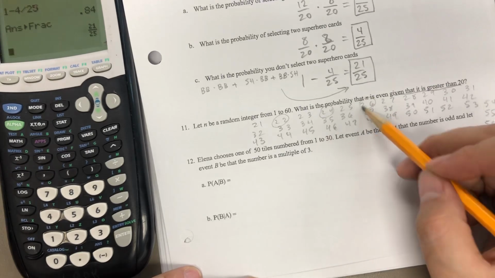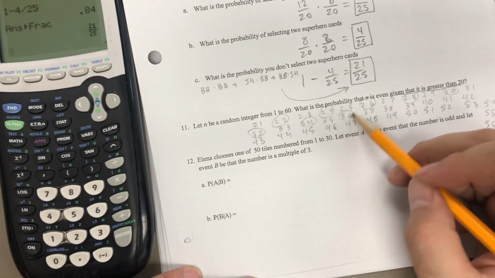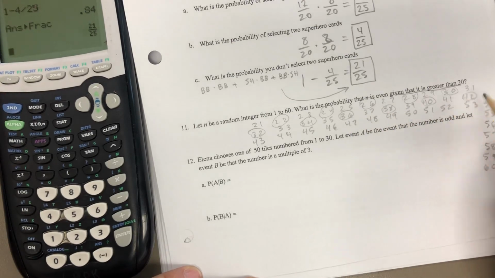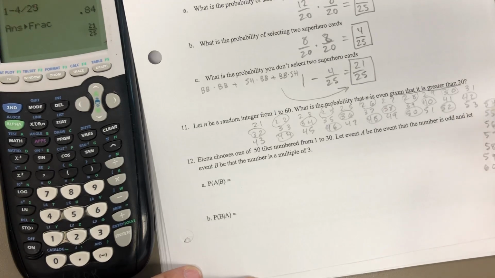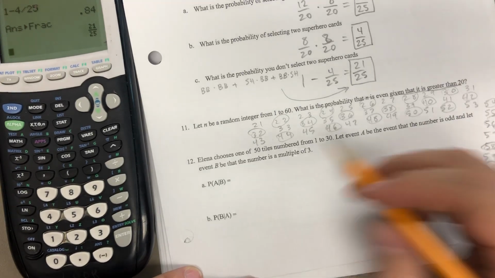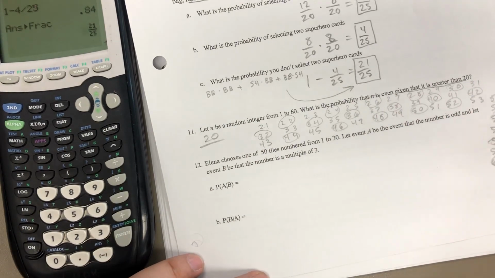1, 2, 3, 4, 5, 6, 7, 8, 9, 10, 11, 12, 13, 14, 15, 16, 17, 18, 19, 20 of them. Out of how many numbers? So how many do you think there's going to be? I mean, you can count them up if you want.